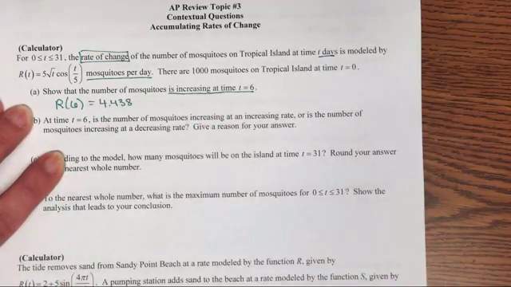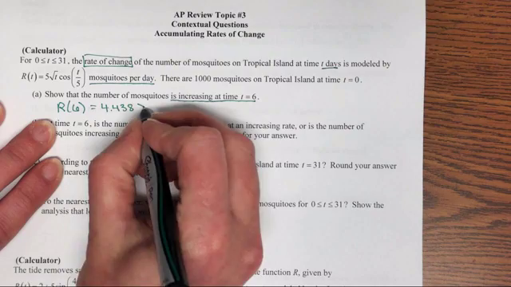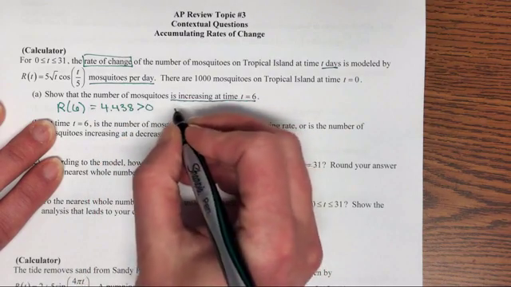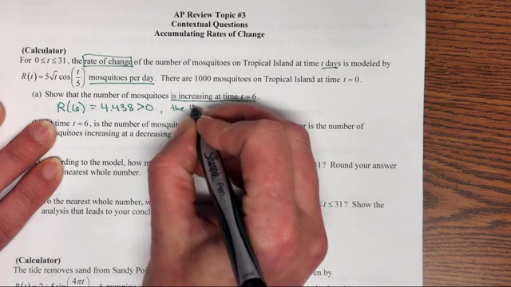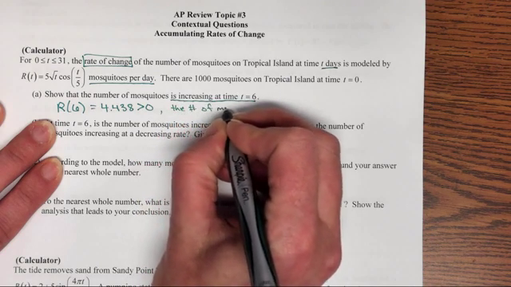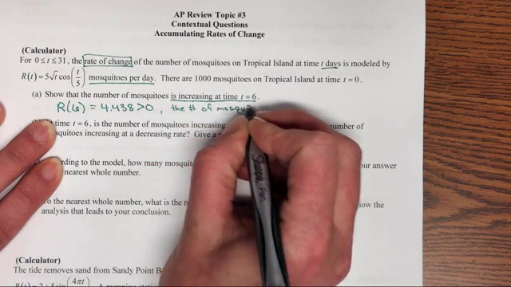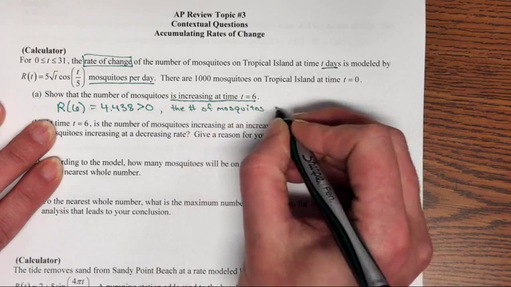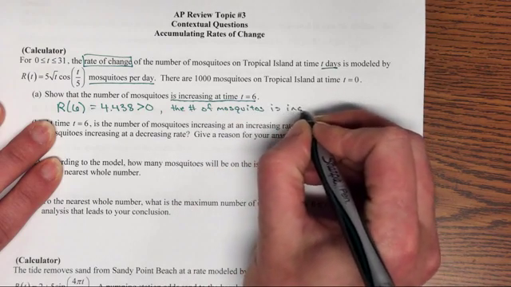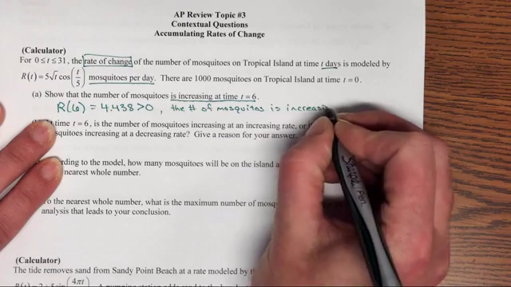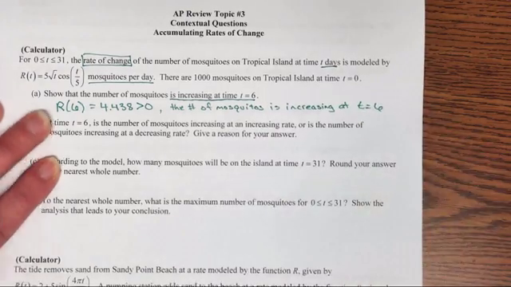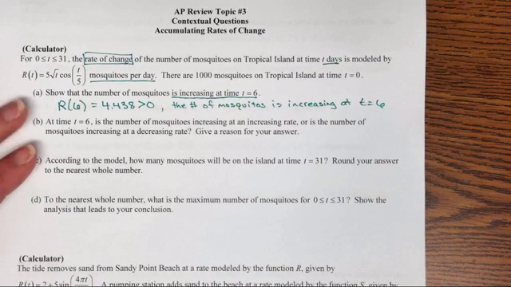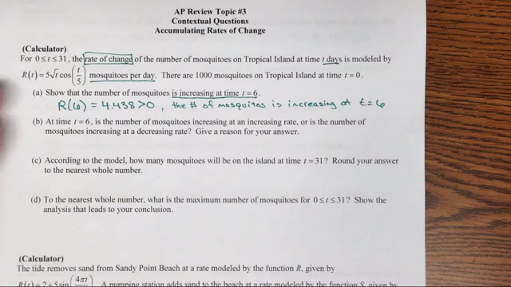That number is greater than 0, so the number of mosquitoes is increasing at t equals 6. Is it increasing the whole time? I don't think so. I don't know. But at time 6, it is.